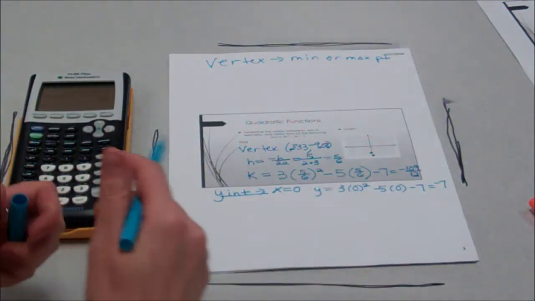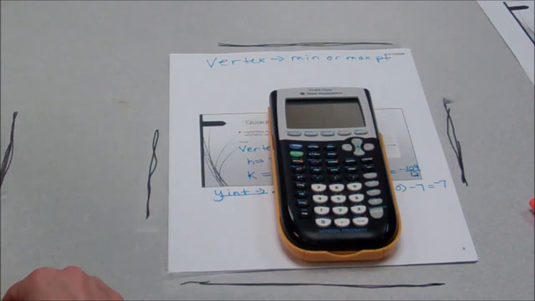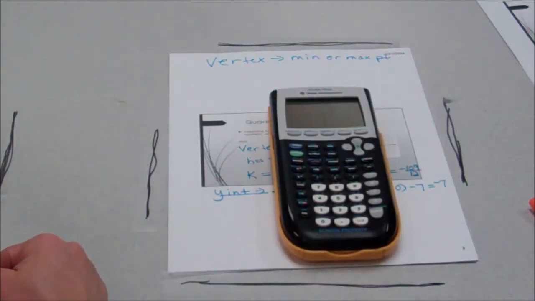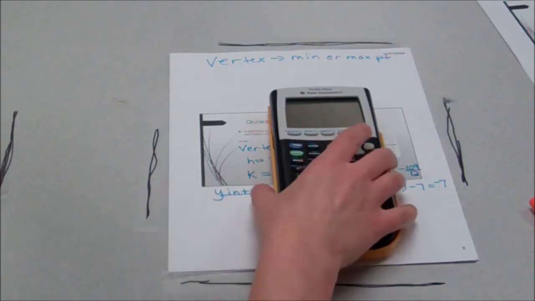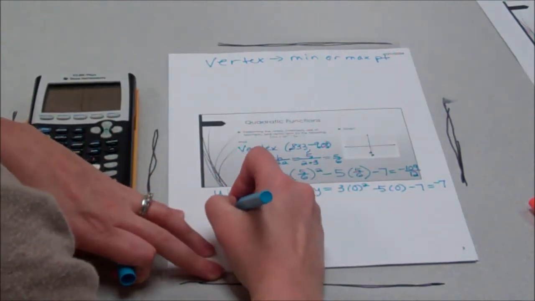If I was going to use the calculator, I would go back to my graph, and I would trace to where x is 0, and that would give me the y-intercept as well. So I hit trace and just move the blinking x to where x is 0. Alright, now the x-intercepts are going to be a lot more trouble.